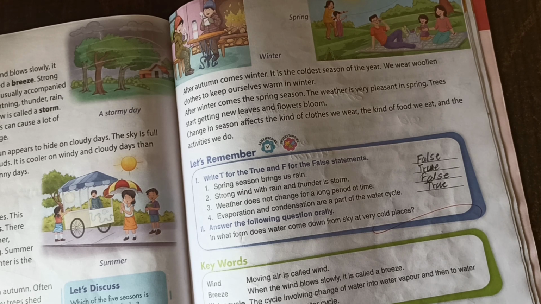Let's remember the true statements here. Write T for the true and F for the false statement. First one, spring season brings us rain. False. Strong wind with rain and thunder is the storm. True. This one statement, weather does not change for a long period of time. This one is false.